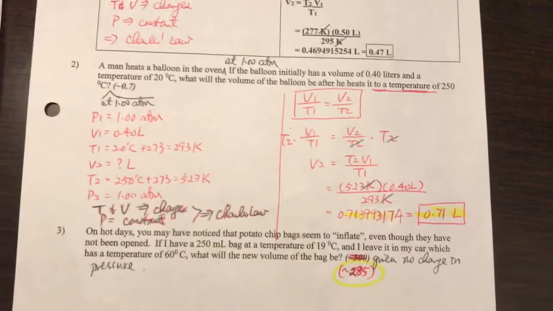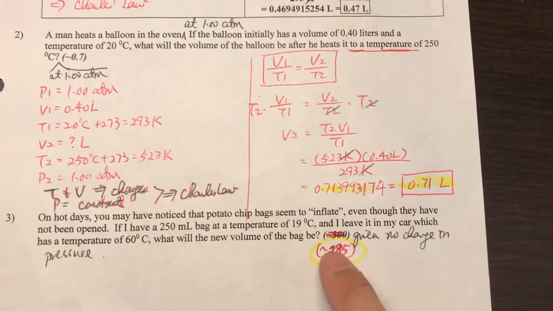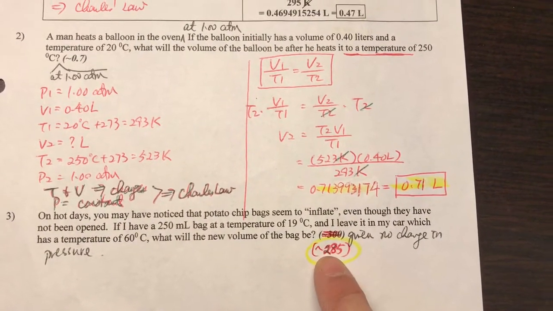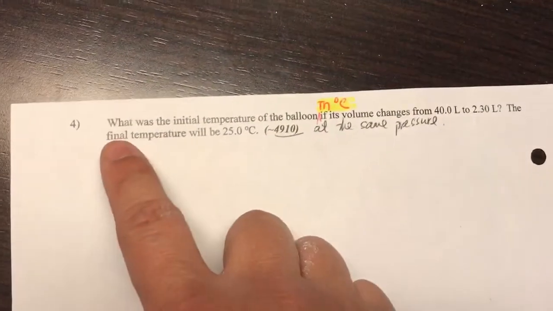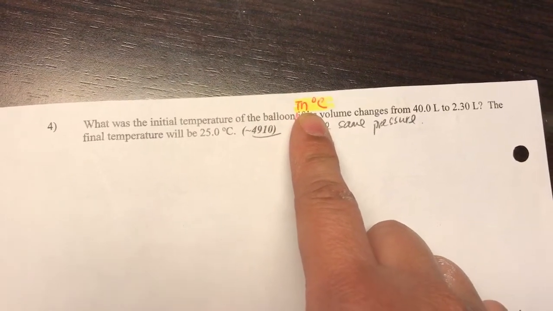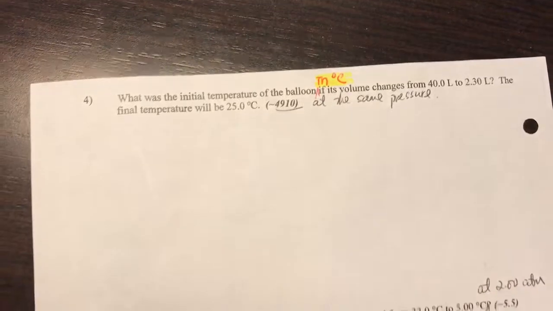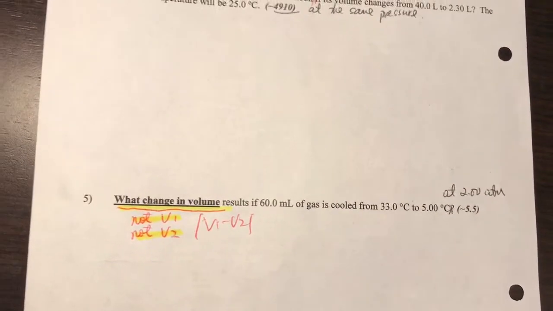Okay. Now on number 3, I want to give you a closer answer. So the reference answer should be 285, not 300. Okay. And at the back here, what is the initial temperature in degrees Celsius? In degrees Celsius. Okay? And what is the change in volume? What does that mean by change in volume?